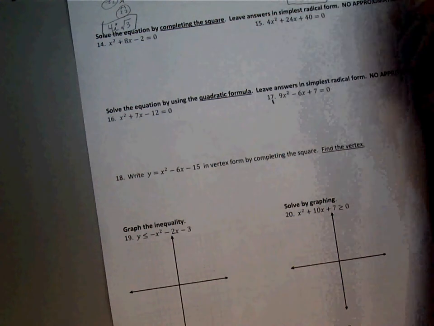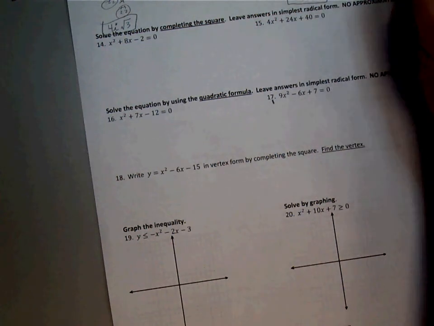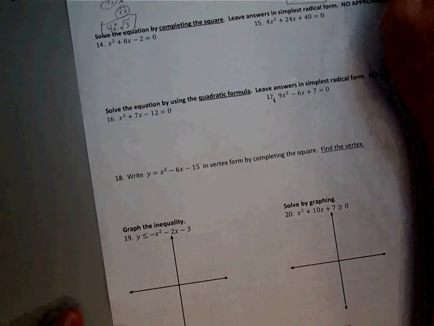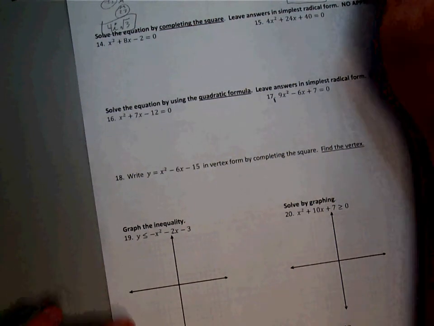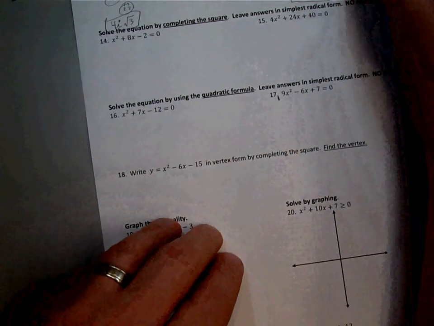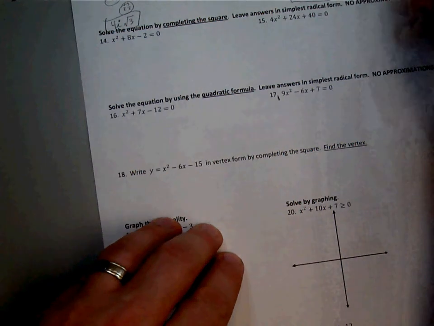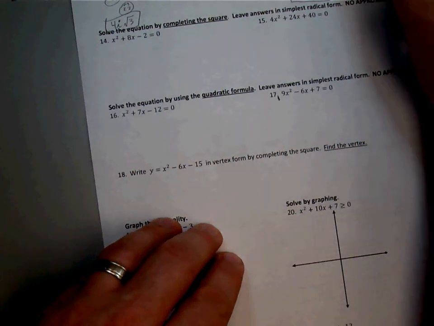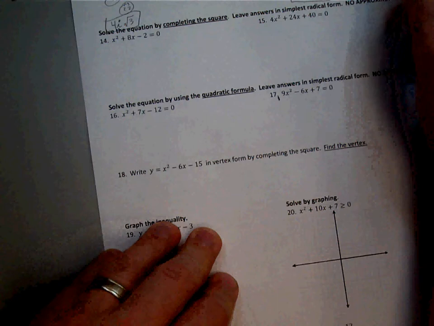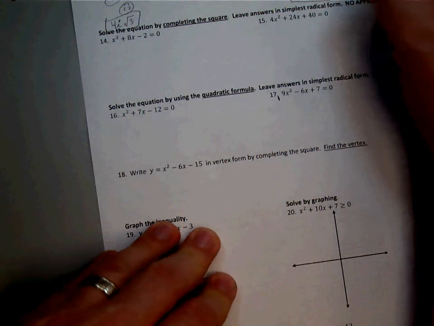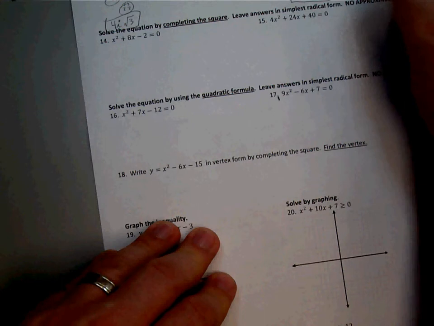Finish with that one. Number 13, I've got to rationalize, so I multiply by 1 plus i, the conjugate, on top and bottom. Go ahead and FOIL. So 2 plus 2i minus 3i minus 3i squared.